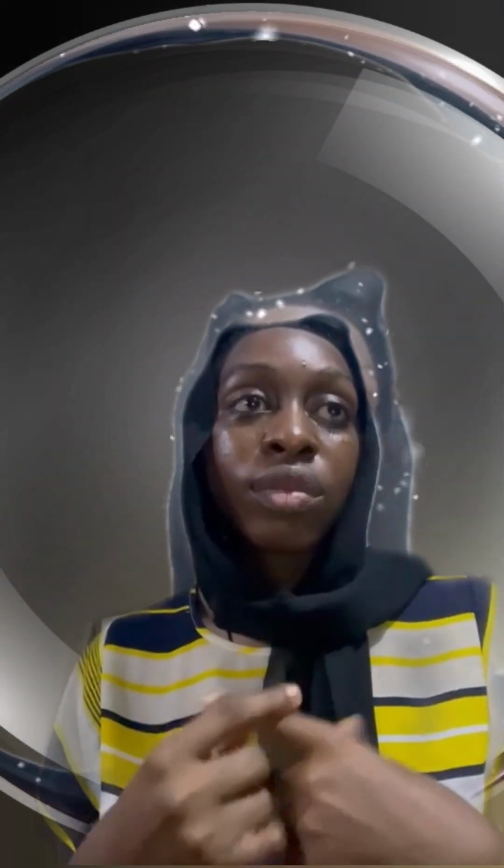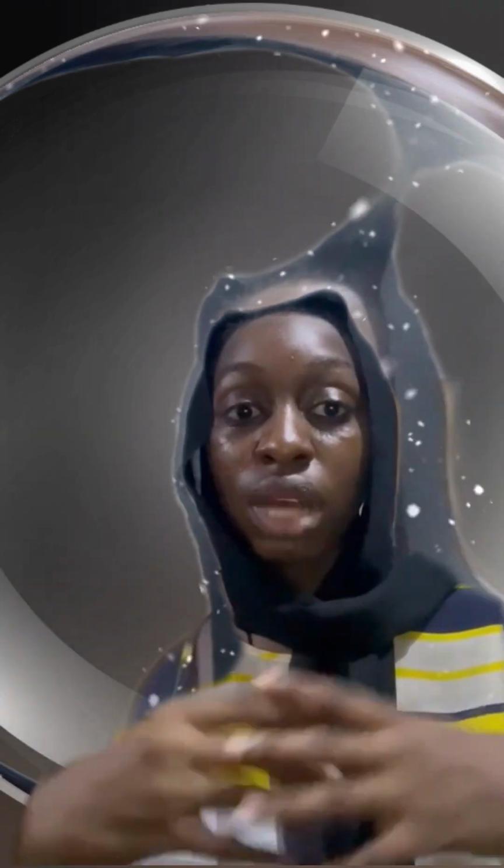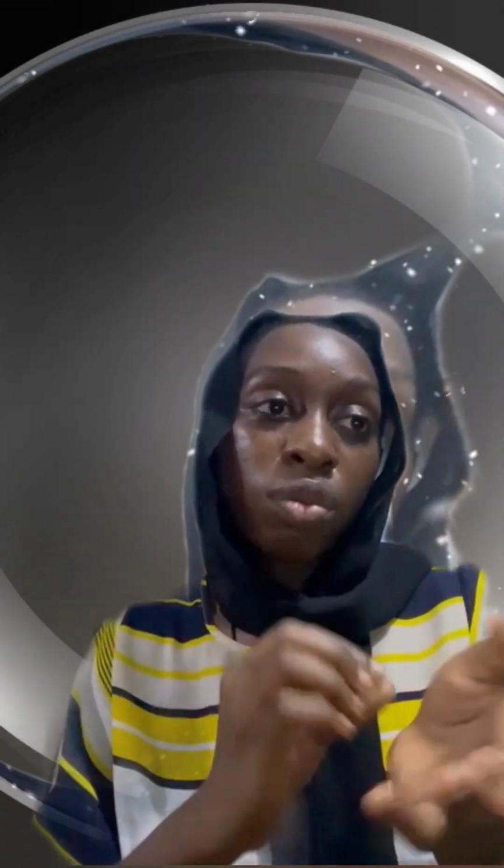So heat rash is a common condition that occurs especially in humid areas, tropical areas that are very hot. Heat rash is also known as prickly heat or miliaria, and is a common skin condition that occurs when sweat becomes trapped under the skin due to blocked sweat ducts.